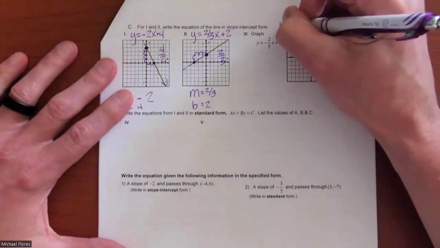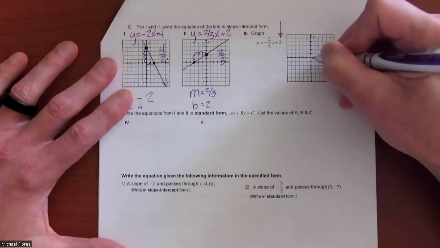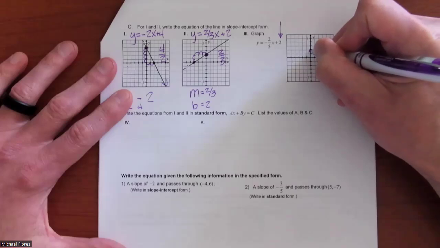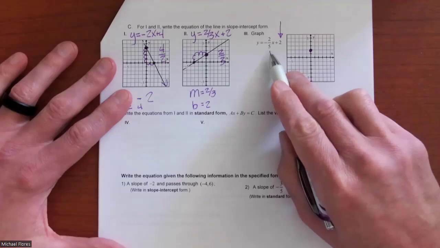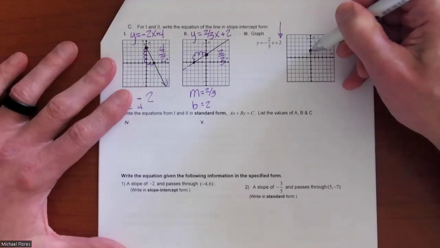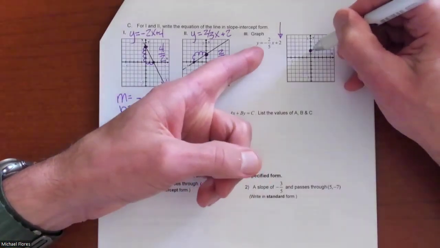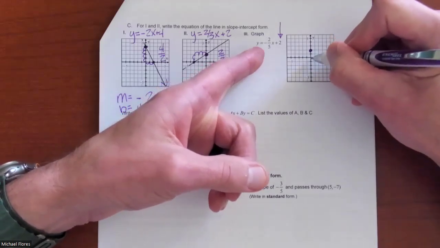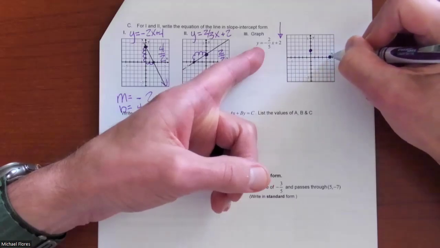You're going to start with the y-intercept. The y-intercept is +2. So from the origin, go up 2 and put a dot. Next, we want to use our slope to plot every other dot. In order to do that, start at the y-intercept. Your slope is -2 over 5. So you're going to go from this y-intercept down 2 and right 1, 2, 3, 4, 5. And put another dot.